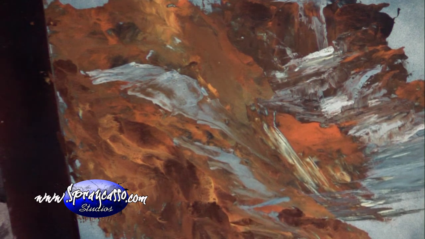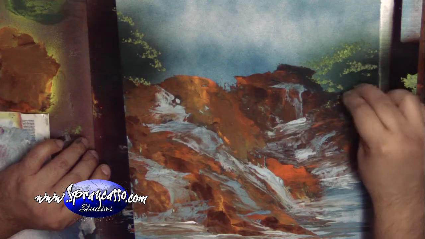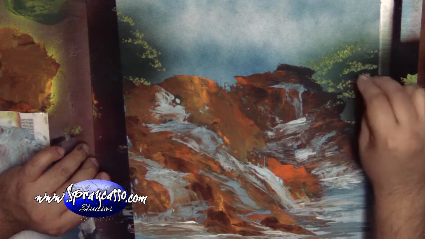Well, again, I'm in the New Mexico area. I know it takes a little bit different depending where you're at, but it just took less than a minute. I felt it was dry enough for me to add some water on top of that.